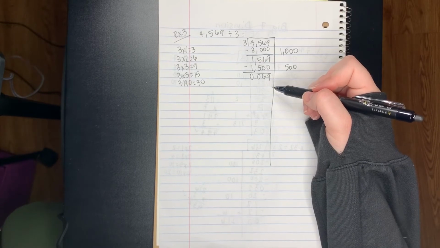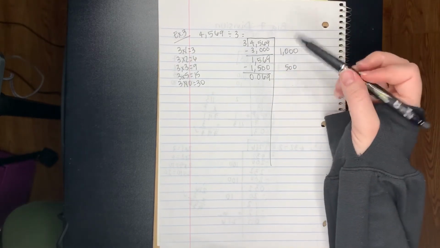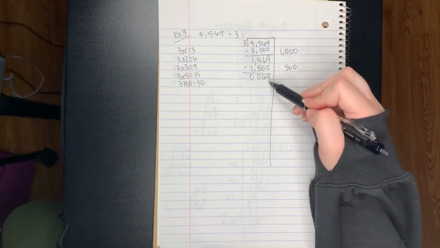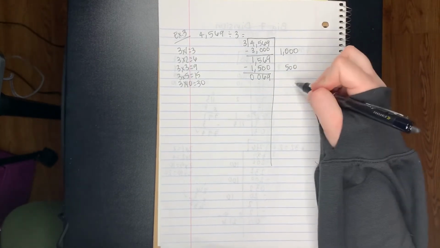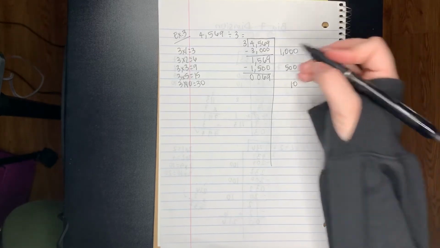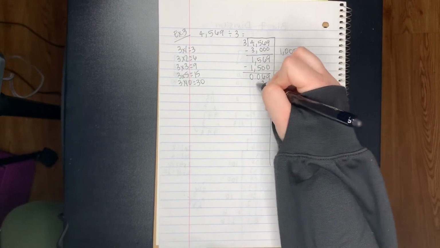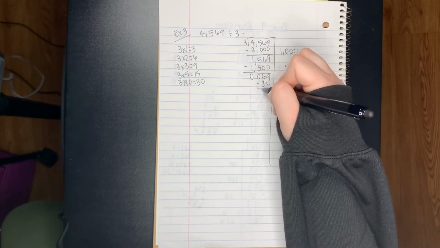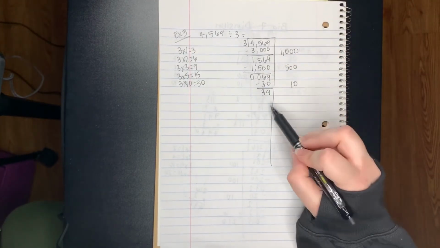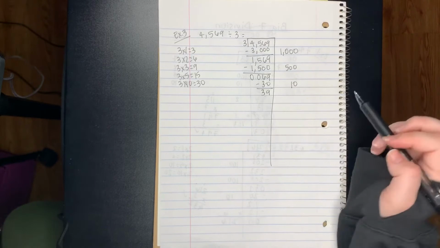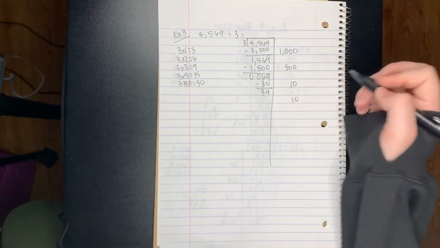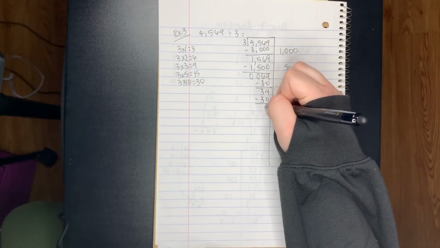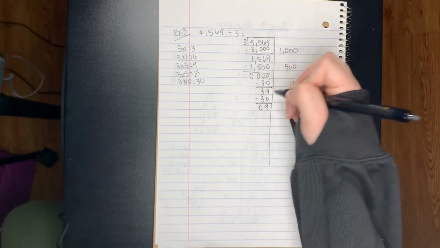We do know that 3 times 10 gives us 30, which we can subtract from 69. So let's do that. 3 times 10 gives us 30. So we're going to subtract that. 9 minus 0 is 9. 6 minus 3 gives us 3. So now we can still take another group of 10 out. So we'll multiply by 10 again to give us 30. 9 minus 0 is 9. 3 minus 3 is 0.